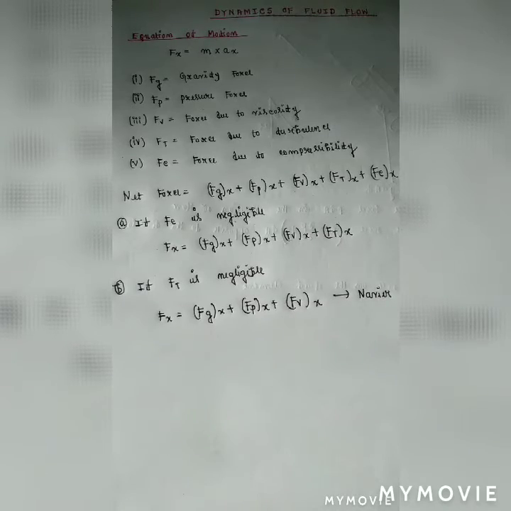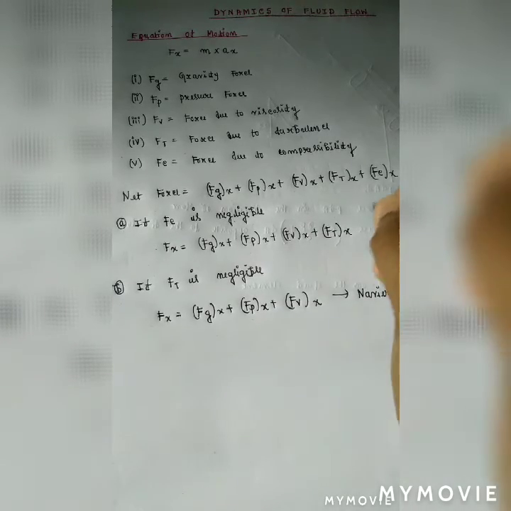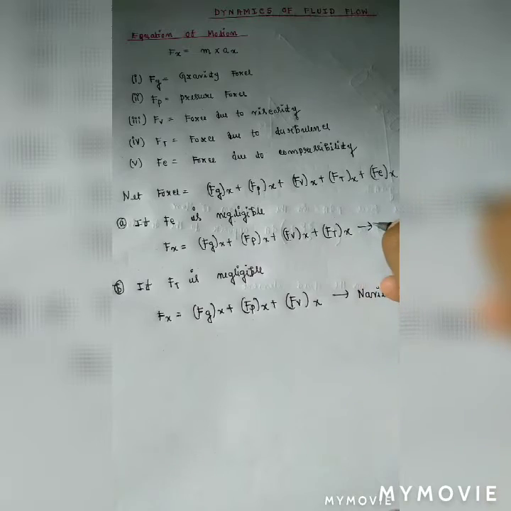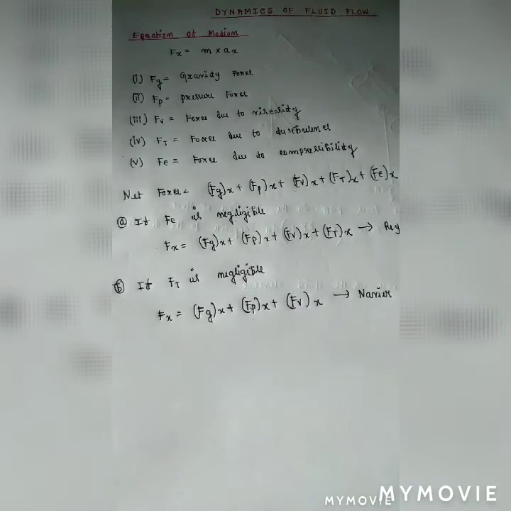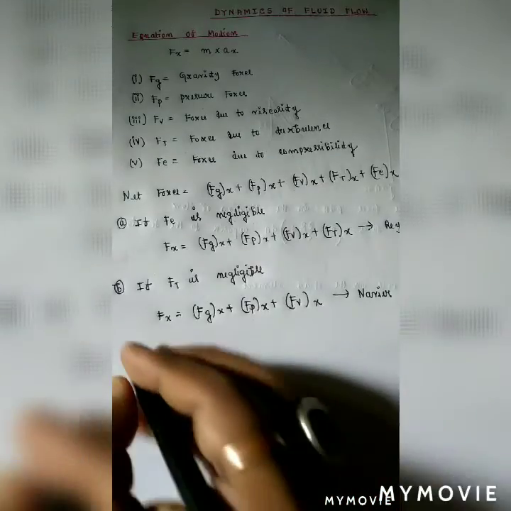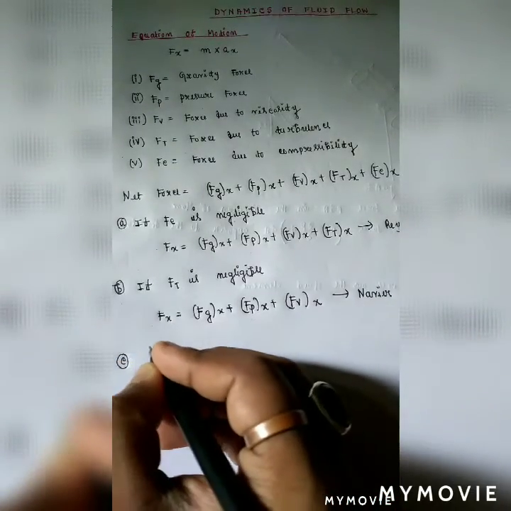And the last one is, if the flow is assumed to be ideal, viscous force Fv is 0, then the equation of motion is known as the Euler equation of motion. Let's write this.